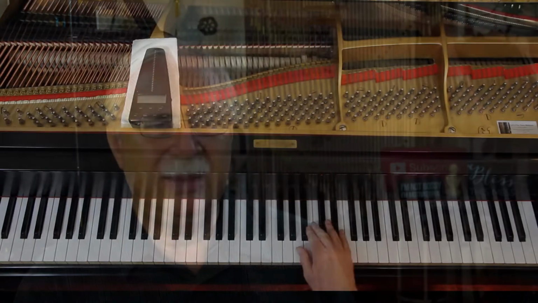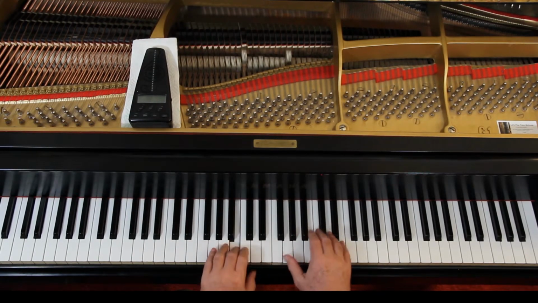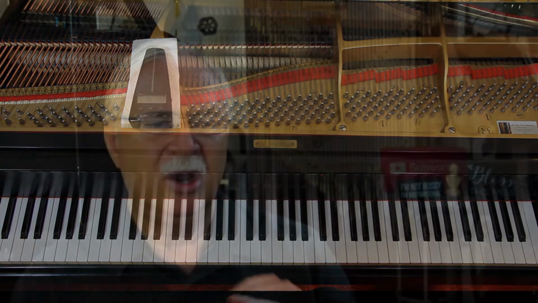Now, dynamic-wise, they say soft, and there's no melody here, so it's all the same. You decide what soft is. I don't recommend you play the whole thing soft. Get to know it well enough that you can feel what's going on here, and you can get a little louder and softer as you feel it. Experiment. Try different things out.